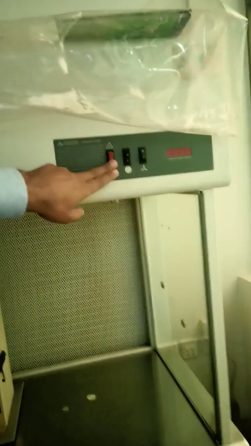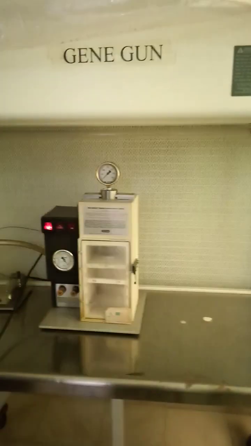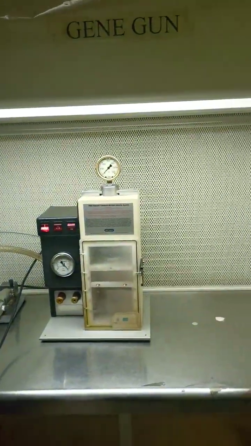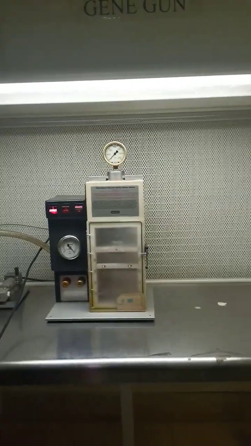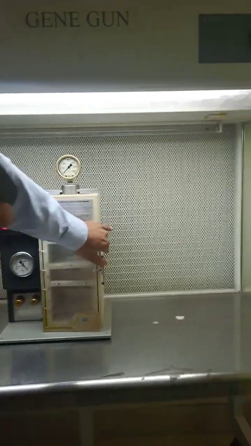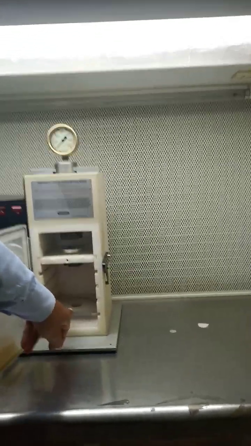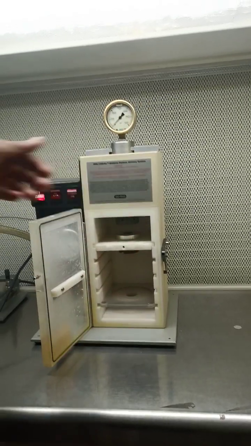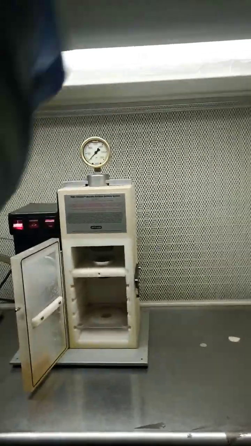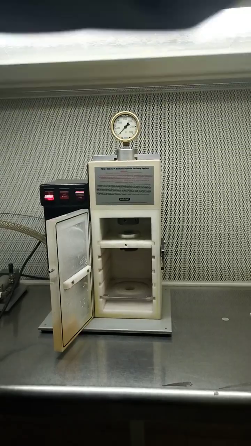This is the gene gun, because you can bombard your genes into the plant or animal source with the help of this gun. We coat DNA on gold particles and we put the tissue over here, whatever your target tissue is, animal or plant. Then with the help of the pressure generated through the cylinder, we push the button to fire, and your DNA penetrates into your target tissues.